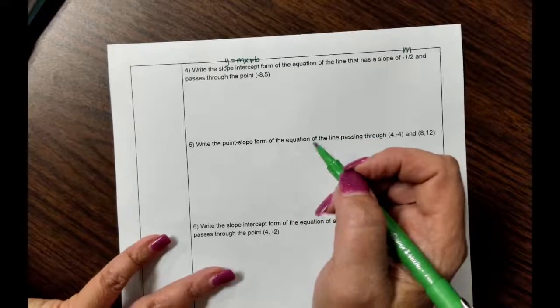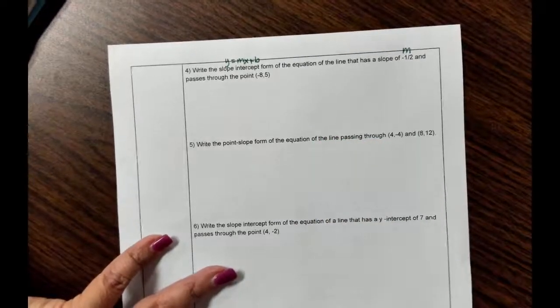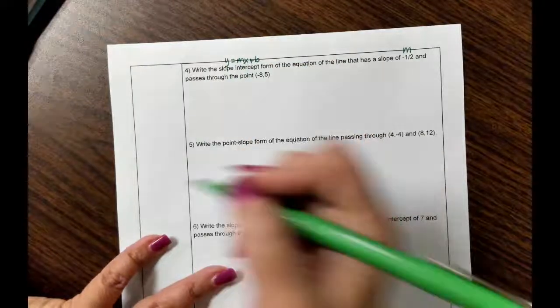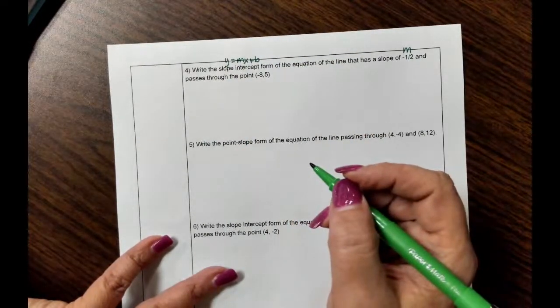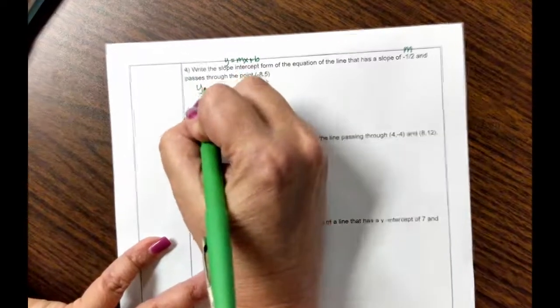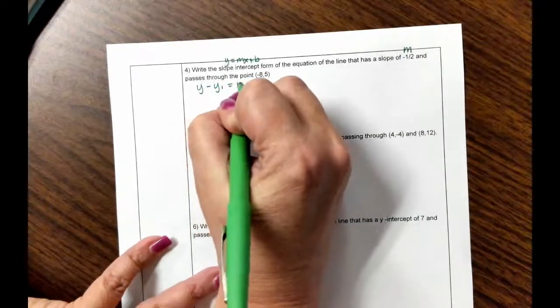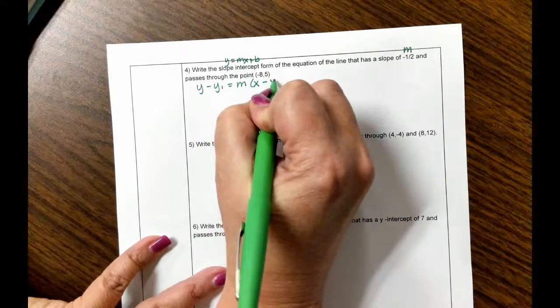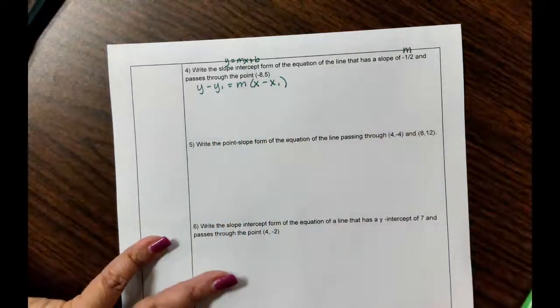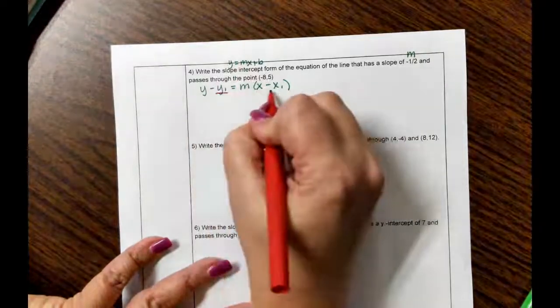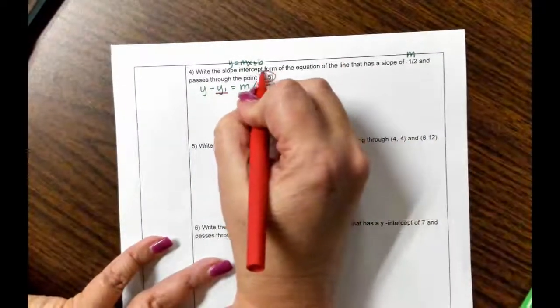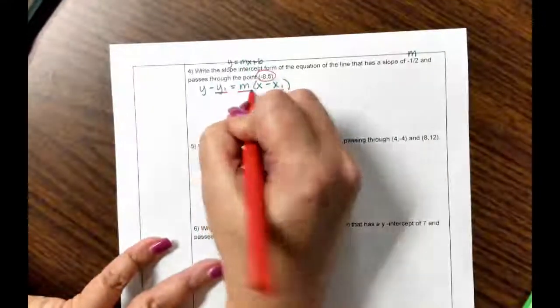Okay, so I prefer to start with point slope. I always start with point slope and then I end in slope intercept. So it would be y minus y1 is equal to m times x minus x1. This is not the only way to do it, and I'll show you the other way too. So what we're going to do is replace our x and our y with the x and the y that we have, and the slope with the slope that we have.